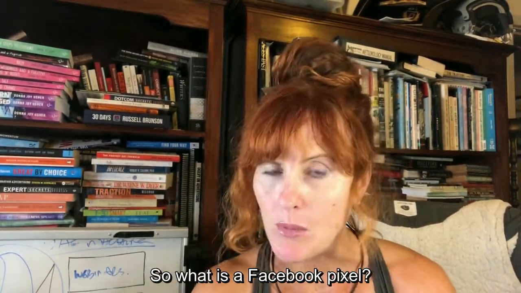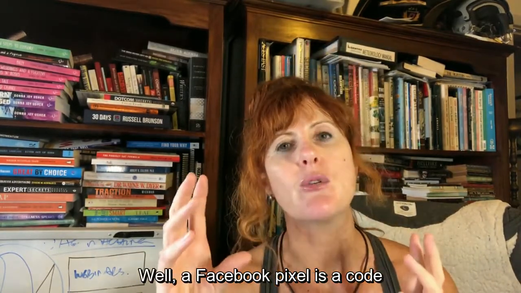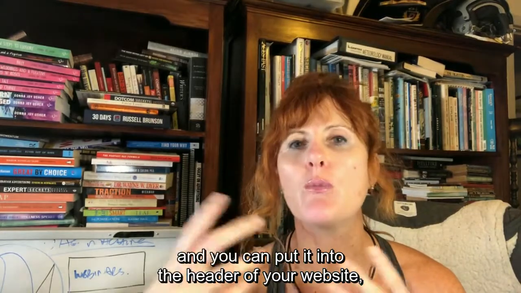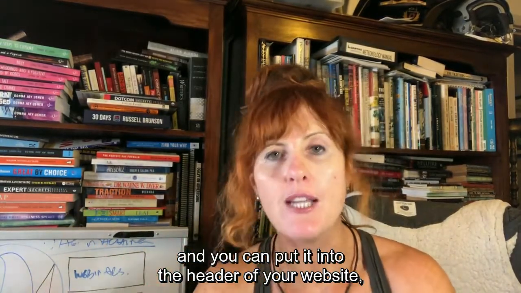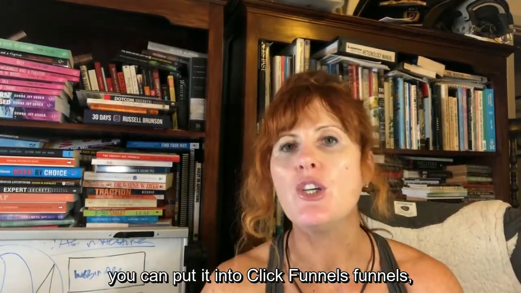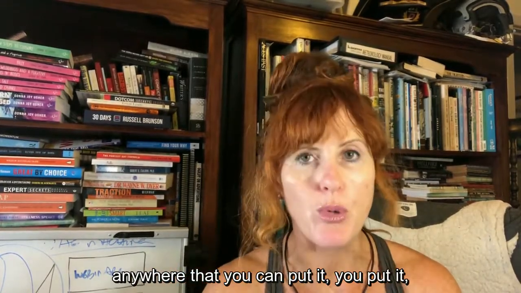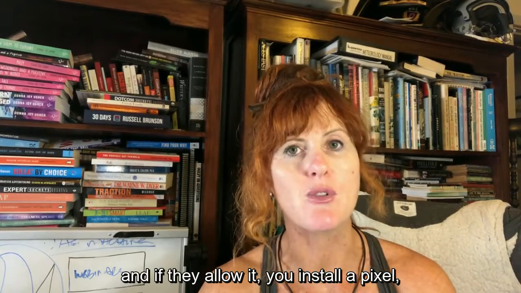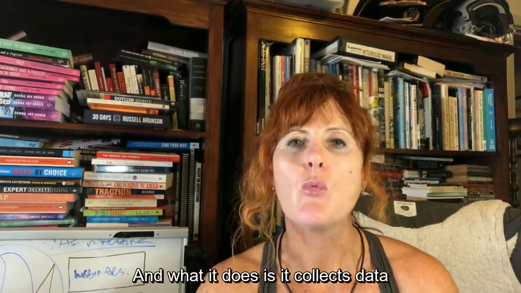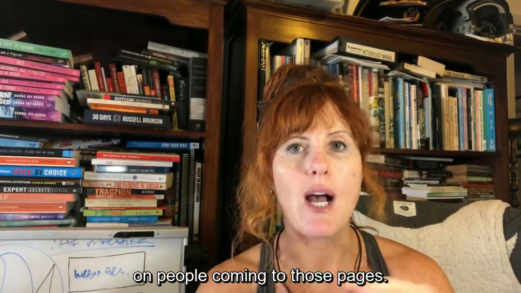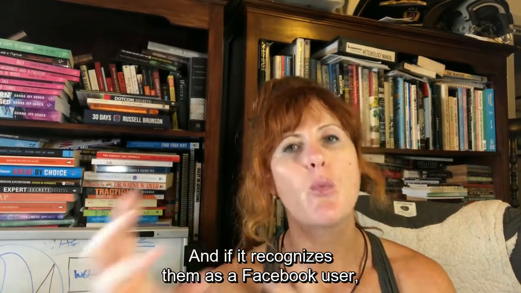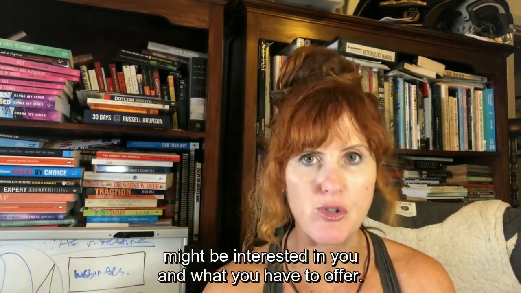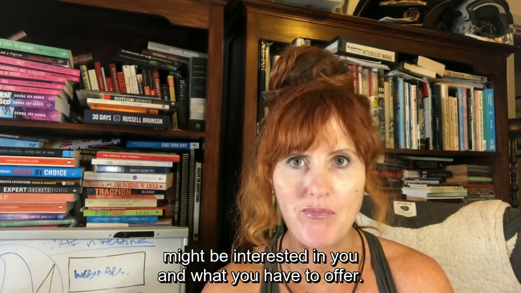So what is a Facebook pixel? Well, a Facebook pixel is a code that Facebook will generate for you, and you can put it into the header of your website, you can put it into ClickFunnels funnels, you can put it anywhere that you can put it. So things that you are using software and stuff, if they allowed you to install a pixel, you will put it there. And what it does is it collects data on people coming to those pages, and if it recognizes them as a Facebook user, then it identifies that that person might be interested in you and what you have to offer.